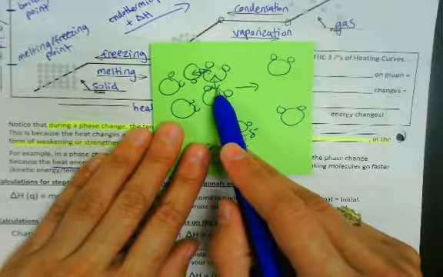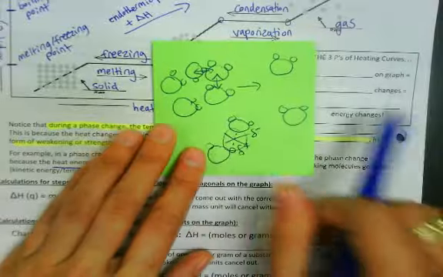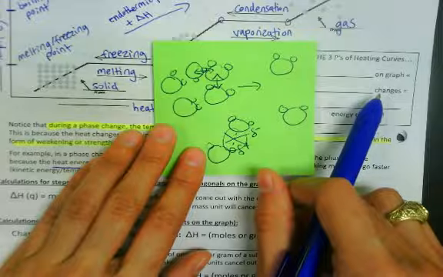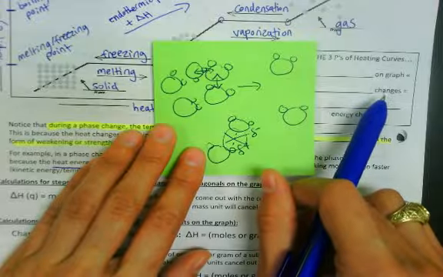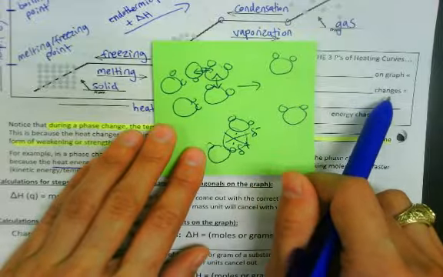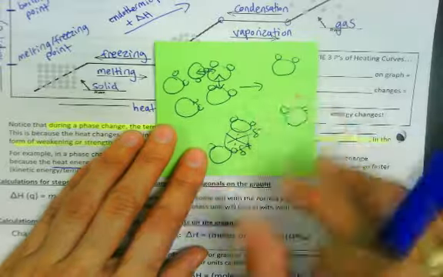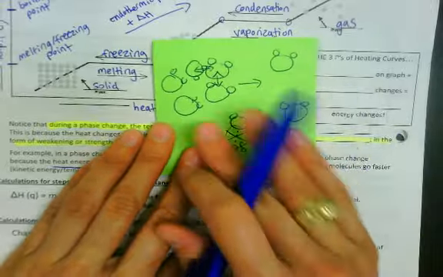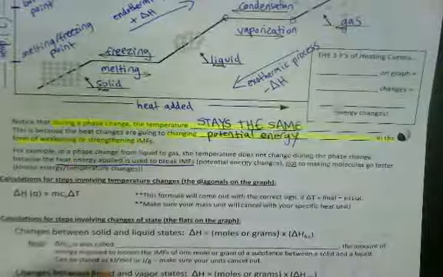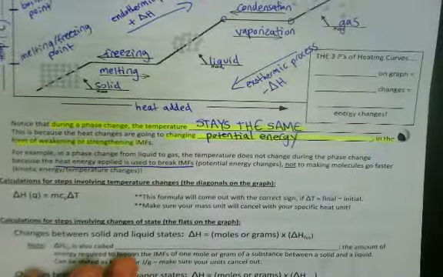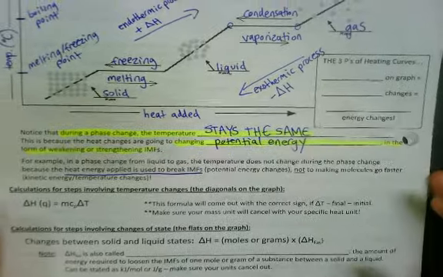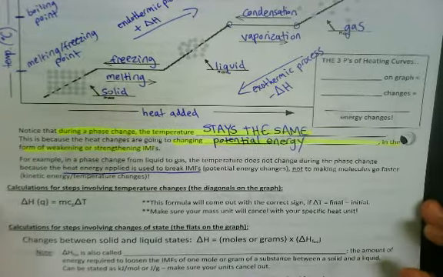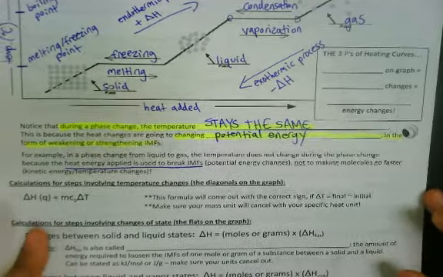Remember, takes to break, freeze to form. It's kind of the same thing with our IMFs, in addition to when we talk about chemical reactions. So, in a phase change, all we're doing is breaking or forming IMFs, depending on which phase change is happening. We're not actually doing a chemical change here. We're just breaking or reforming IMFs, depending on the phase change.